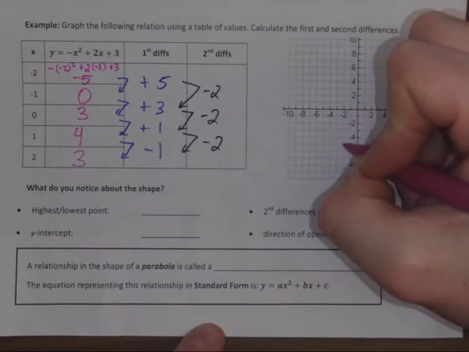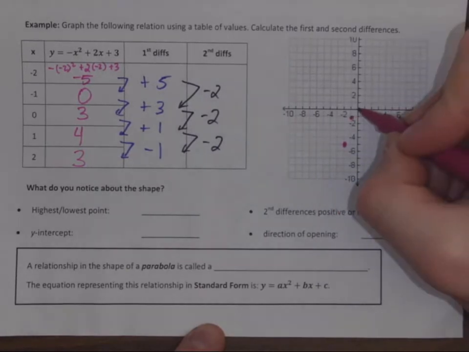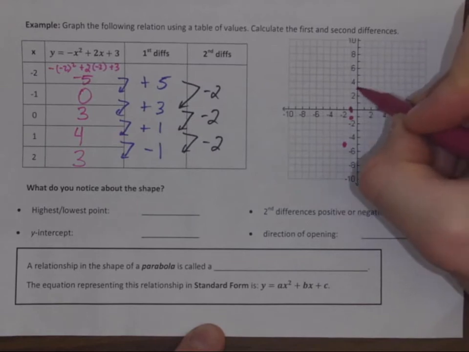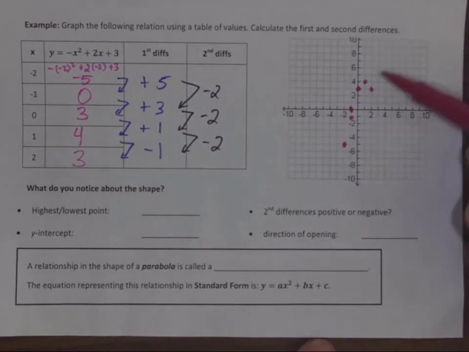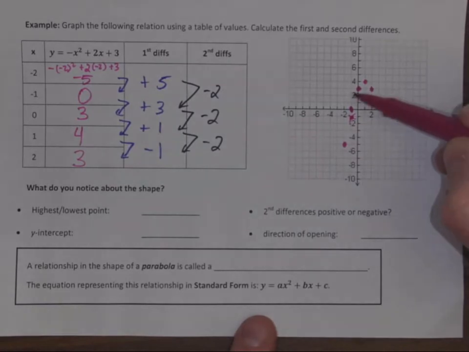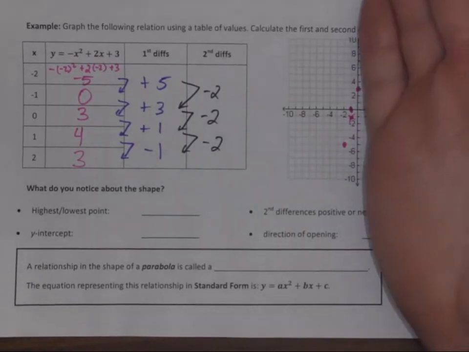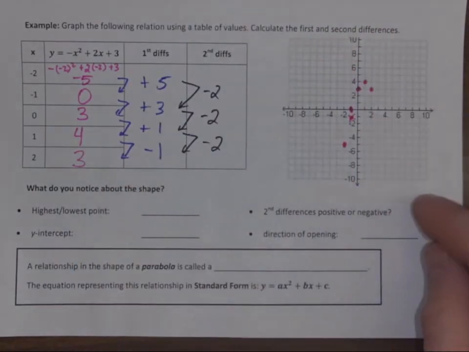Negative 2, negative 5. Sorry, negative 1, 0. 0, 3. 1, 4. 2, 3. So we have the start of the curve. As I continue, I can see the pattern. I have this point which ends up being a mirror, where the left is a mirror of the right. I could continue to try and get the other points.